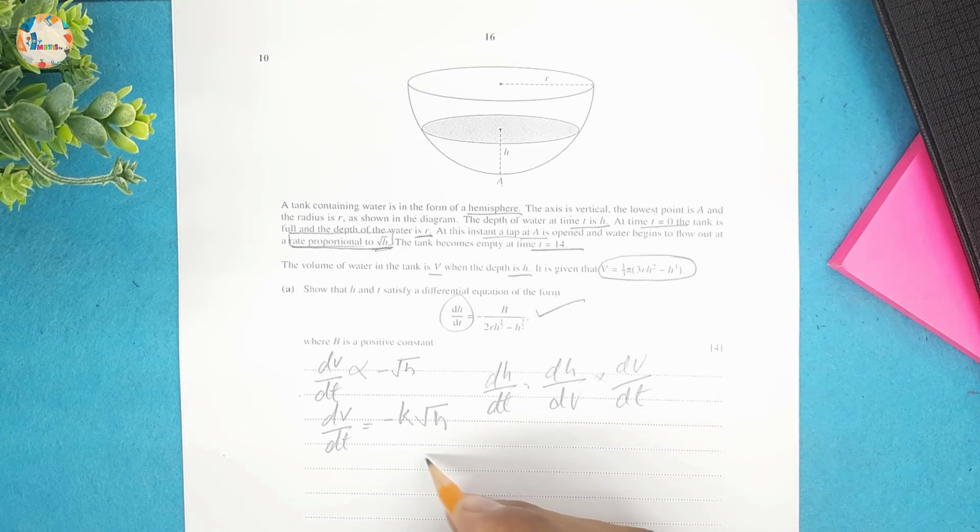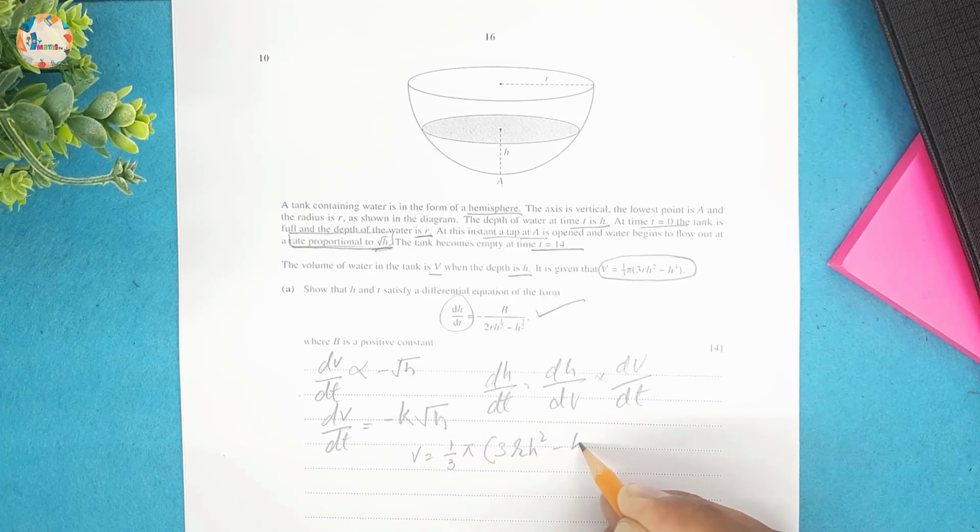Our V value is V equal to 1 by 3 pi into 3r h squared minus h cubed. We can multiply this and we will get pi r h squared minus 1 by 3 pi h cubed.